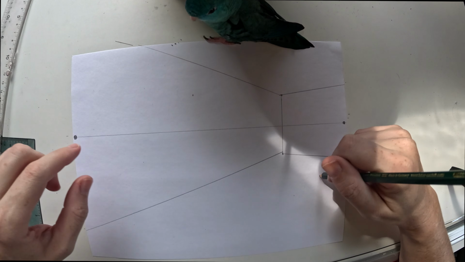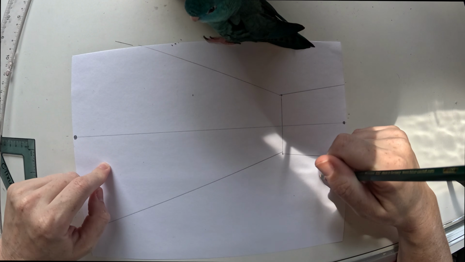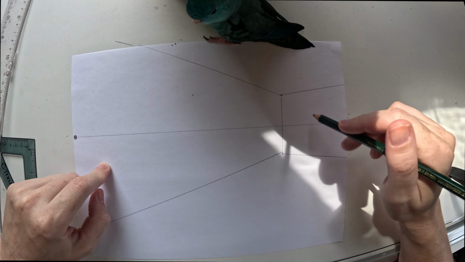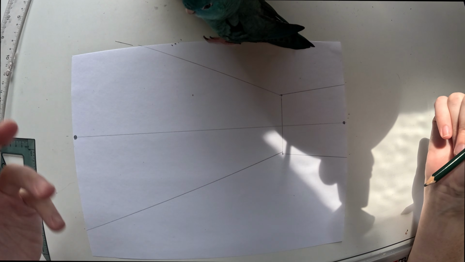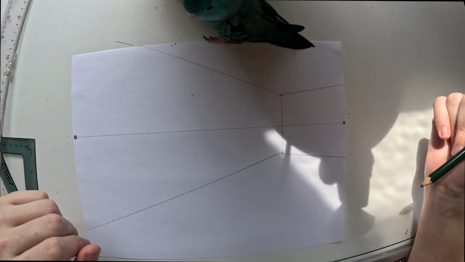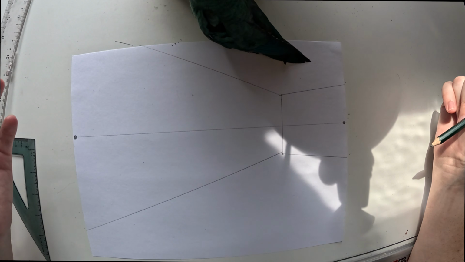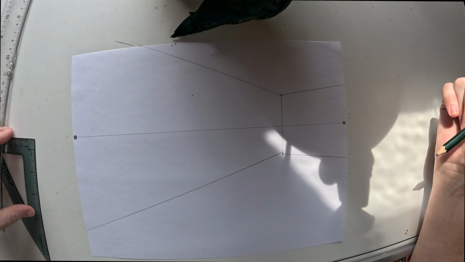So now I have my floor, my wall that I'm going to focus on, my ceiling, and a back wall. I'm going to create some of the things that you saw in my example. To start is the largest thing in the room, which was the bed.